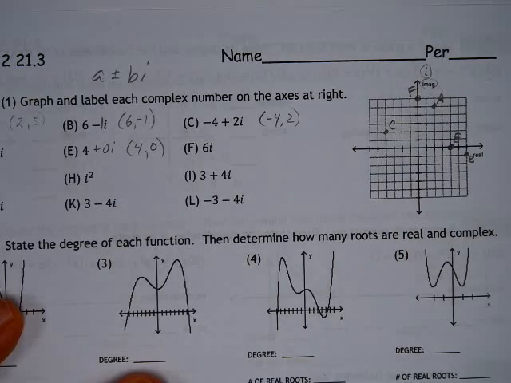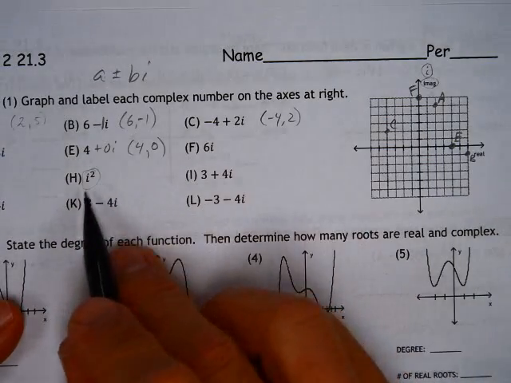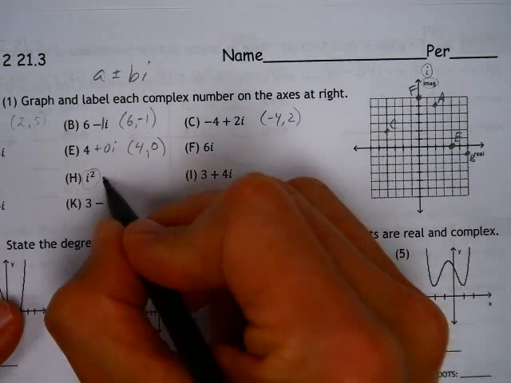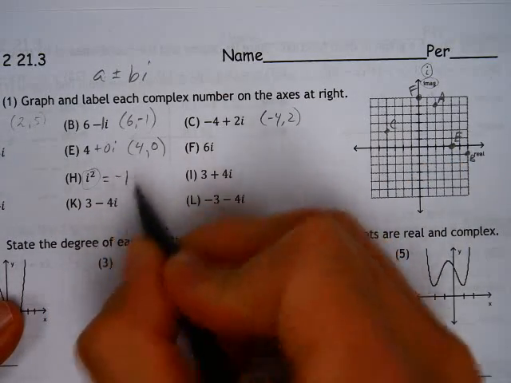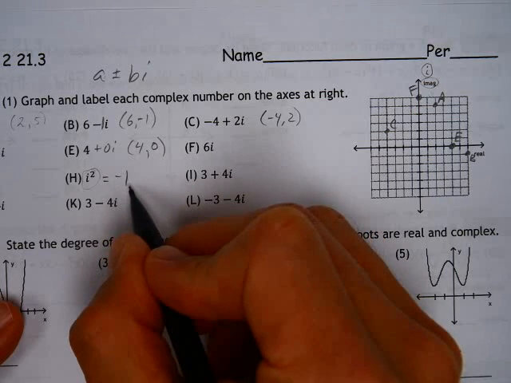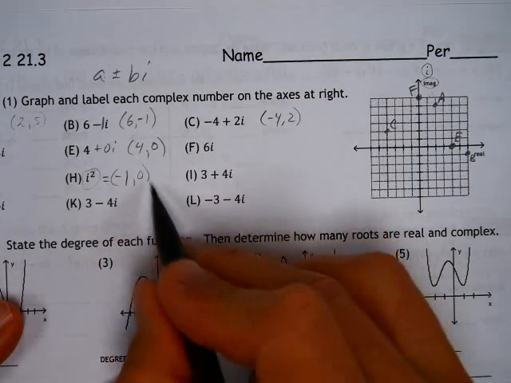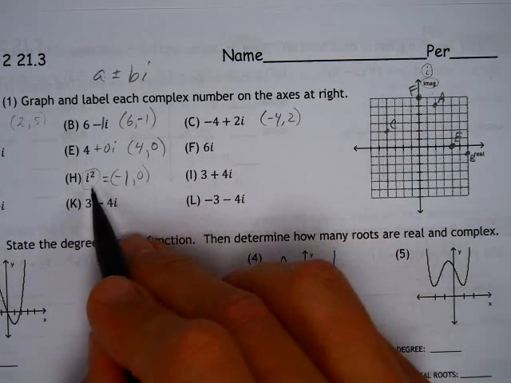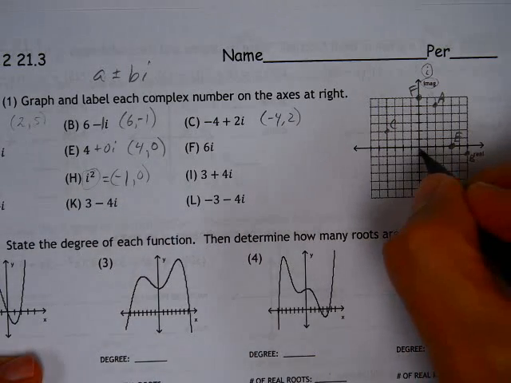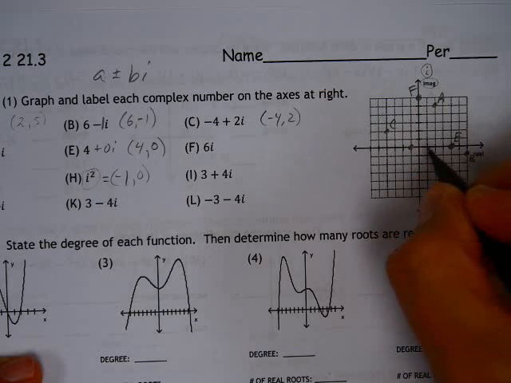Now the only one that I really see maybe being a challenge at this point is this guy. You might say, oh, well, that's going to be on the imaginary axis, but twice. No, it's not. What's i squared equal to? Negative 1. Well, which one is negative 1? Well, do you see an i? I don't either. That's the negative 1, 0, because there is no i term once we square this. It becomes a constant, so the answer is basically just going to be on the x-axis, the real axis. Back 1, and that's H.